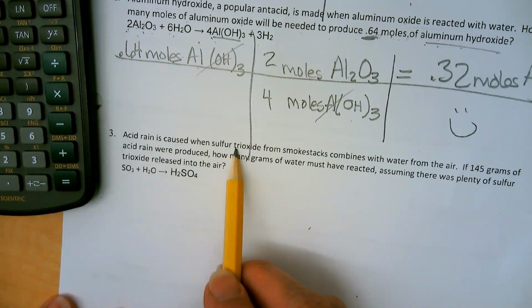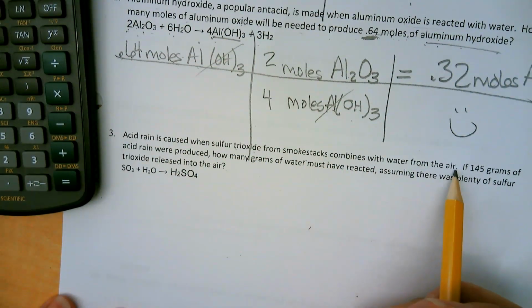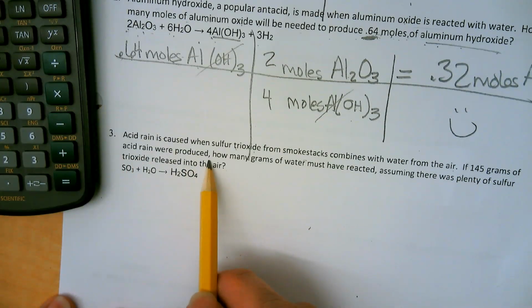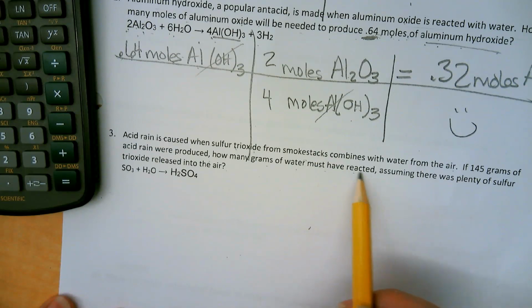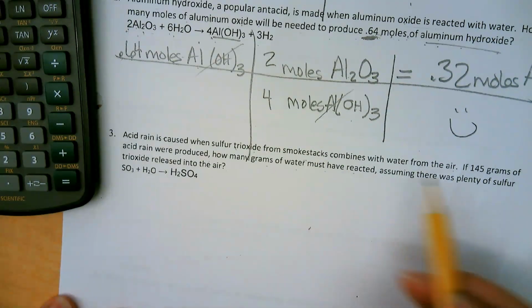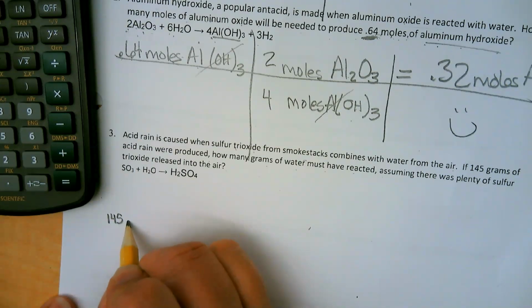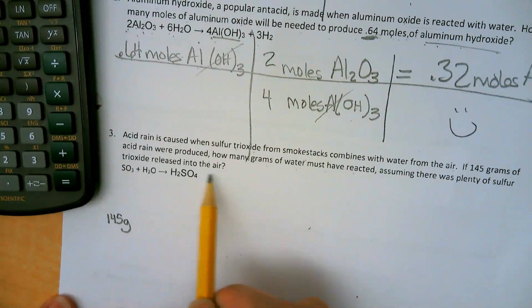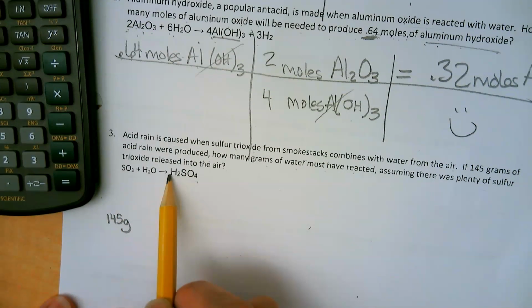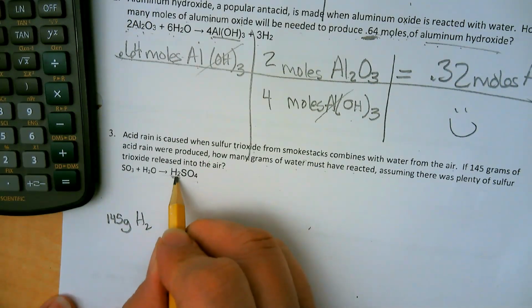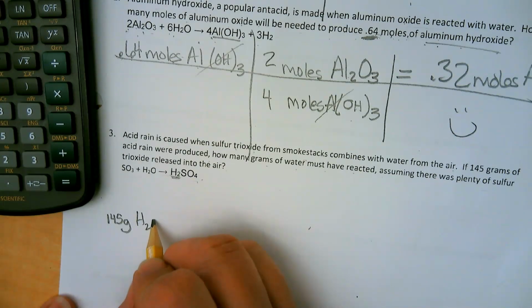Okay. Acid rain. Acid rain is caused when sulfur trioxide from smokestacks combines with water from the air. If 145 grams of acid rain were produced, how many grams of water must have reacted? All right, so we're starting with acid rain, 145 grams of acid rain. So you've got to know which one of these is acid rain. Acids always start with H. It's sulfuric acid, also known as.